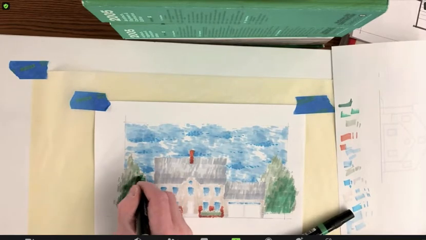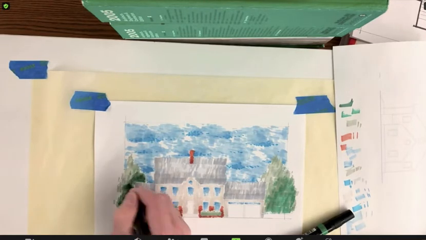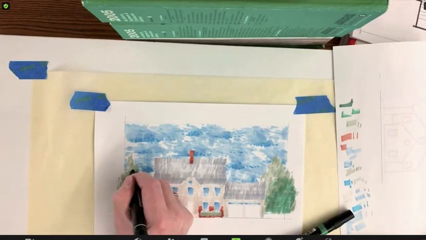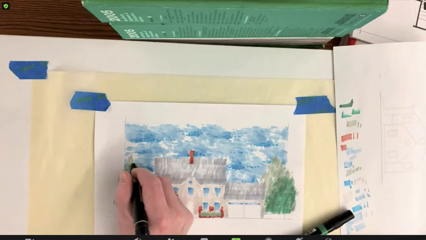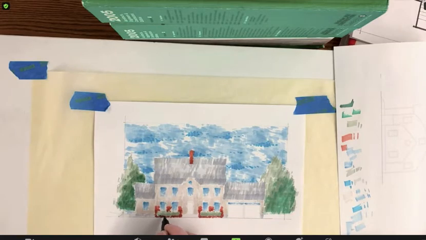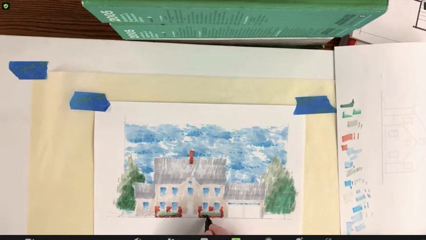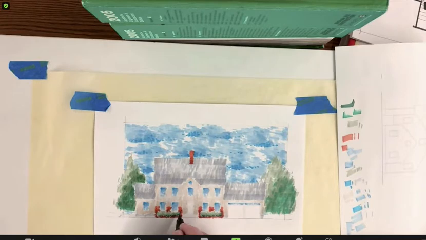And again, it's not like I can just blend it right away, but it'll blend a little. Going to use the pointy end for this one. If you don't have the pointy end, you can find a point on the tip of your marker.